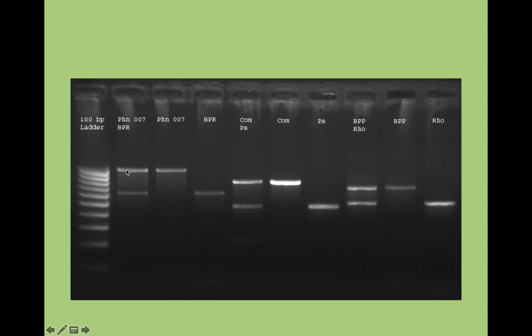So this fragment here at the top is about 1,000 base pairs, where this one down here is about 650 base pairs, because it falls right about in between the 600 and 700 base pair marker.